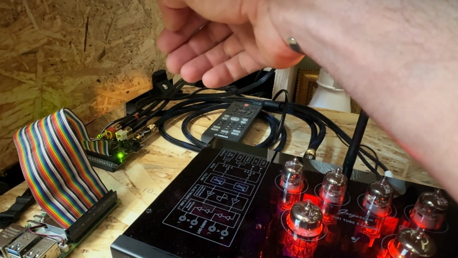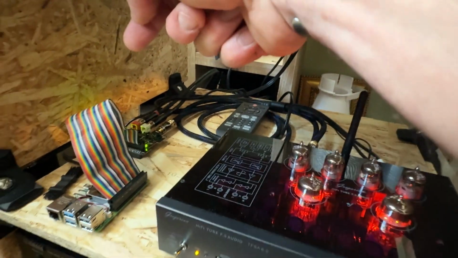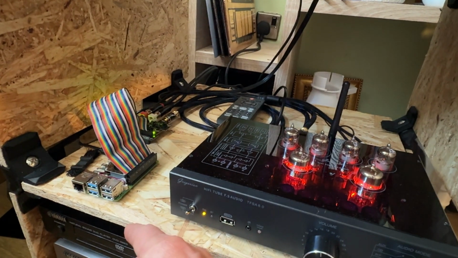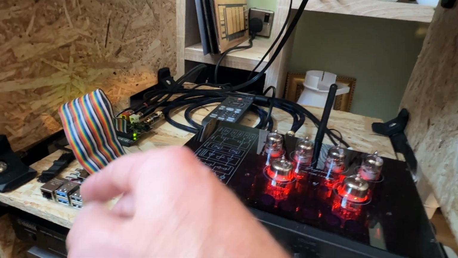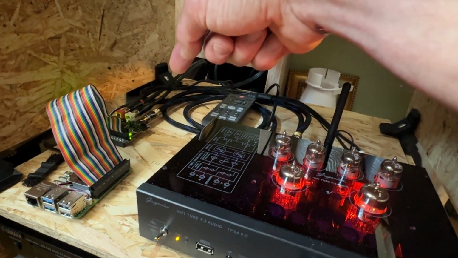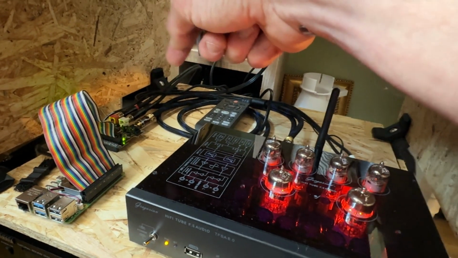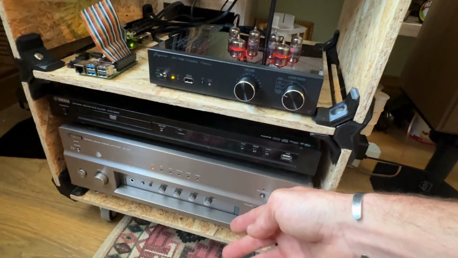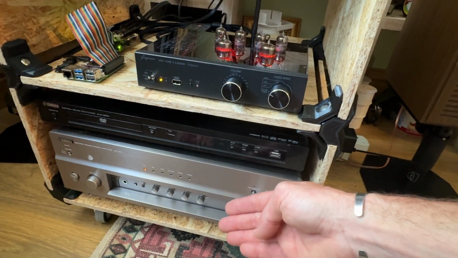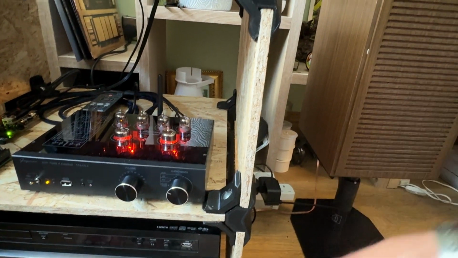So the input is ADC, then the Raspberry Pi computes and processes the signal, and the output is fed to the DAC, and from the DAC we are amplifying the signal to speakers so we can hear it.